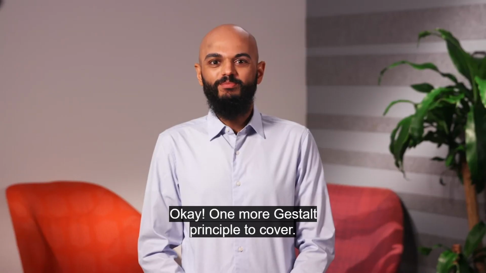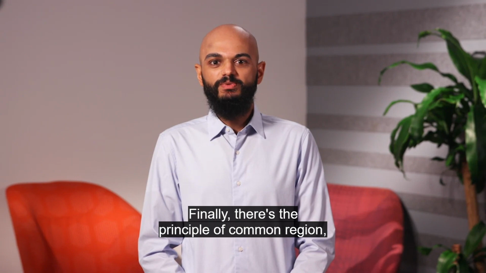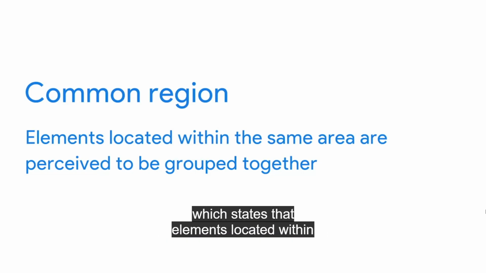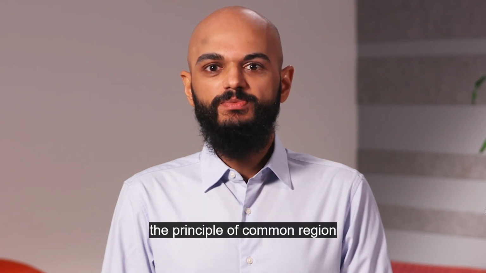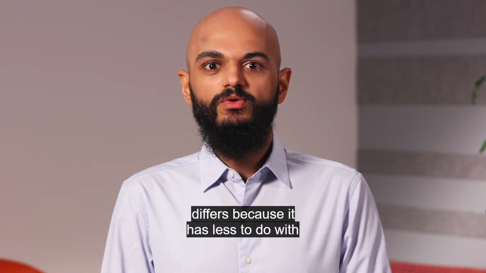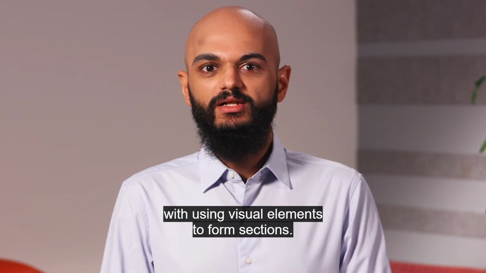Okay, one more Gestalt principle to cover. Finally, there's the principle of common region, which states that elements located within the same area are perceived to be grouped together. Although it's connected to the principle of proximity, the principle of common region differs because it has less to do with spacing elements apart and more to do with using visual elements to form sections.